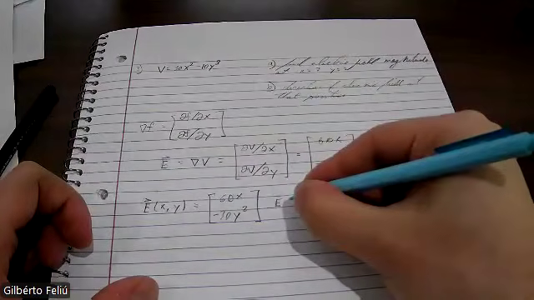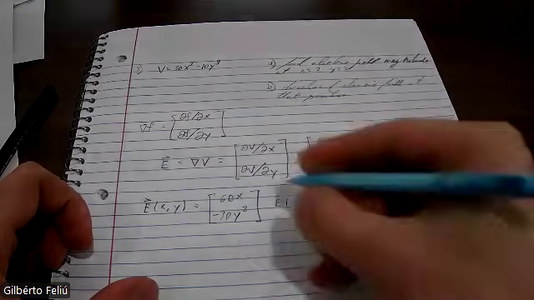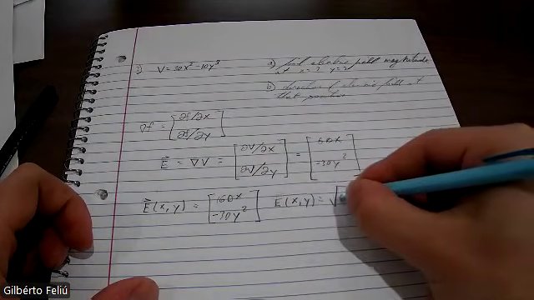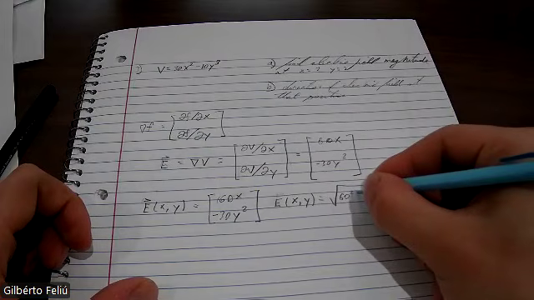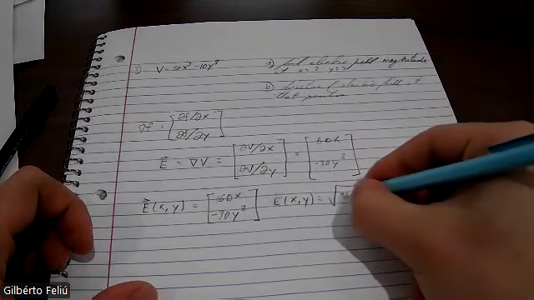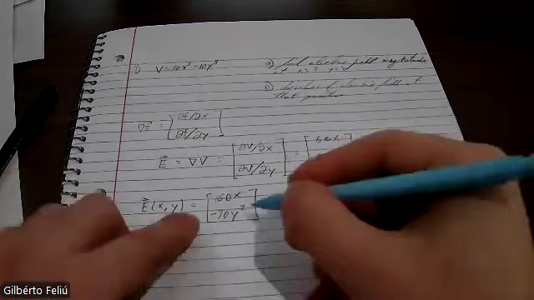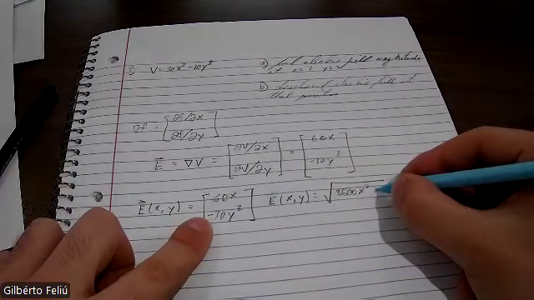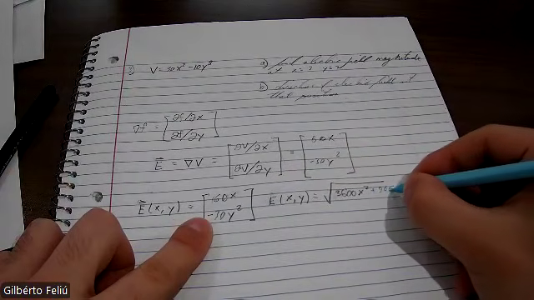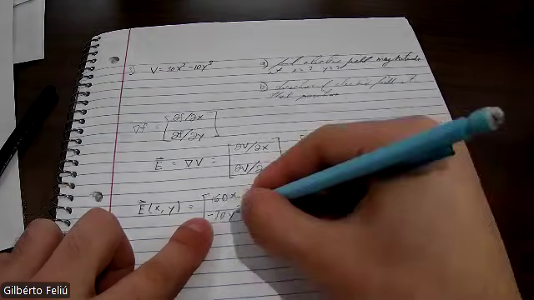That's why it doesn't have the arrow. So E as a function of x and y is equal to this component squared, so 60 squared, 3600x squared, and this component squared, so plus 900y to the power of 4 because it's already squared.